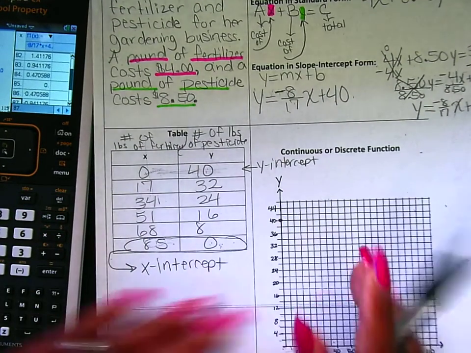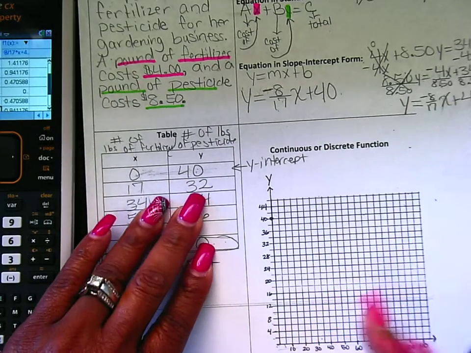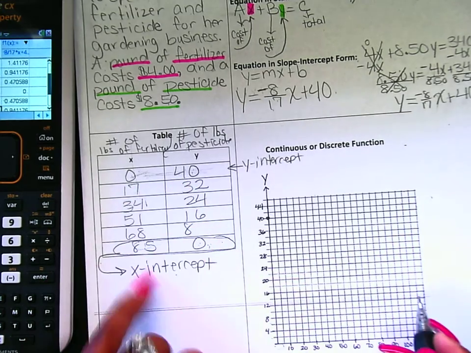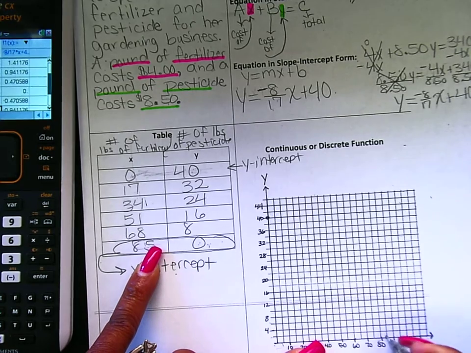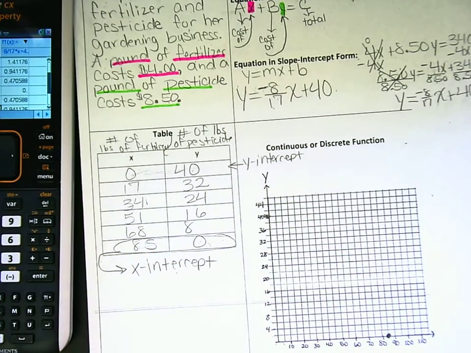I only need 2 points, guys, to graph. I have the graph. Okay? I need 2 points. And the points here are 0, 40, and then I got here 85, 0. But guess what? Guess what? Do you think I'm going to connect those points?